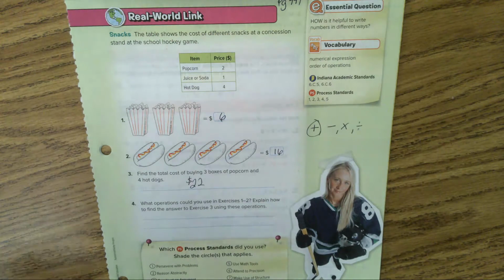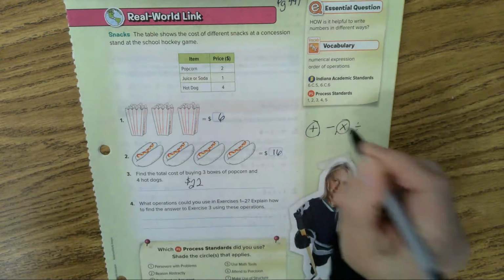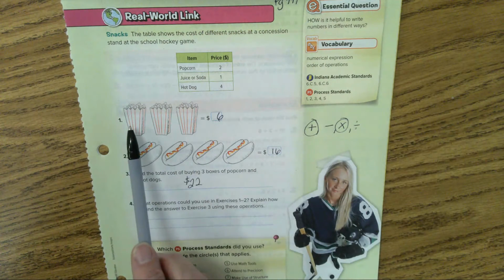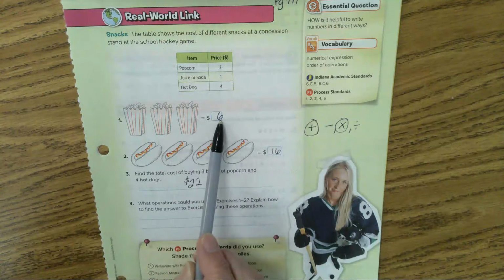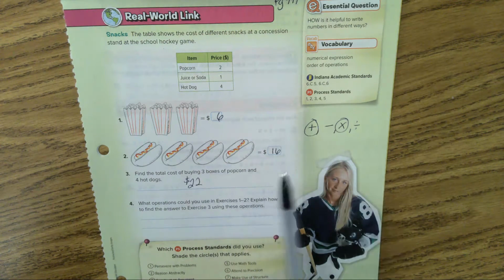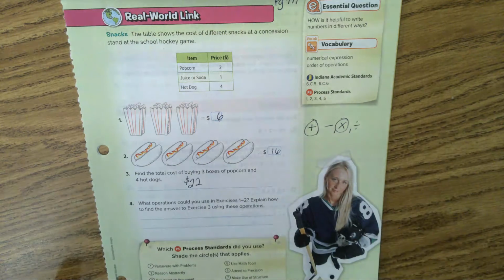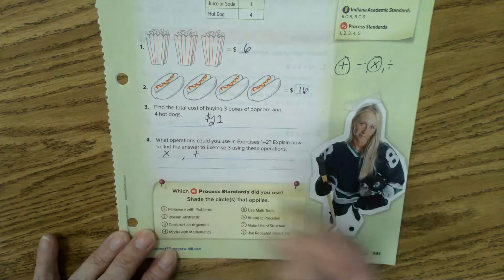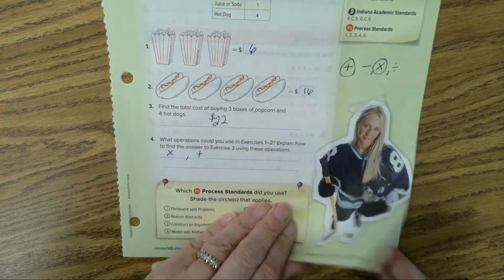And multiplying. Yes, the mathematical operations, we multiplied 3 times 2 to get 6. You multiplied 4 times 4 to get 16, and then we added the 2 together, didn't we? Notice how we multiplied before we added. Now let's go on to page 442.